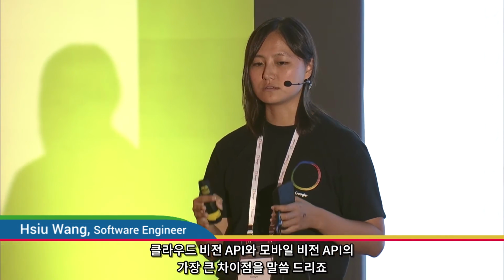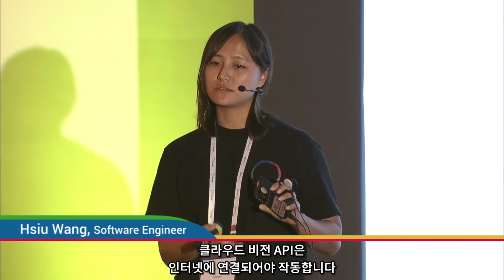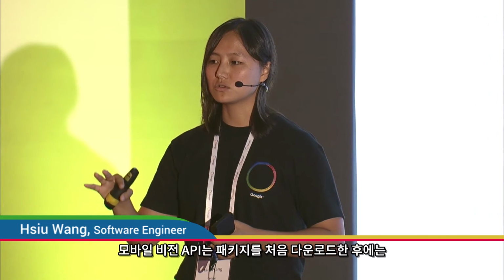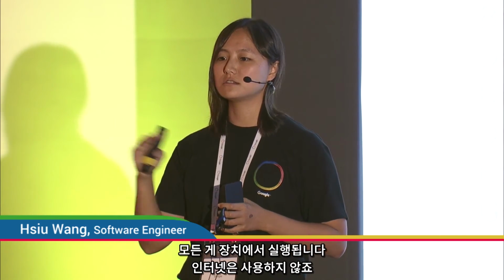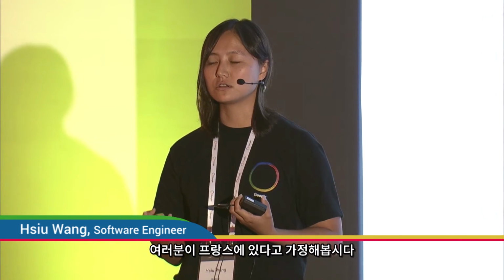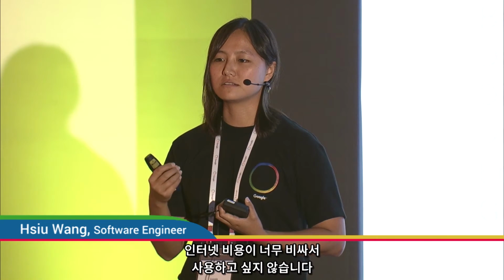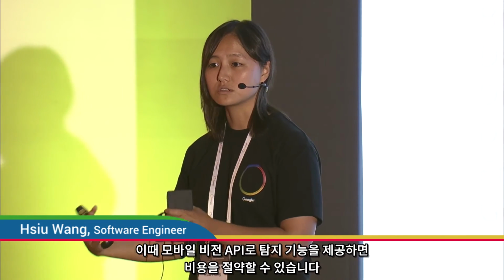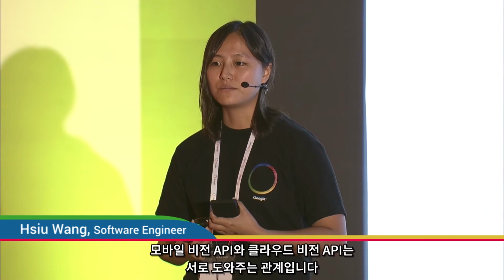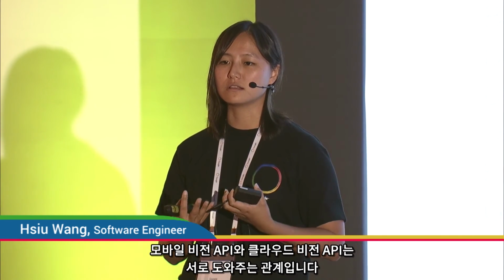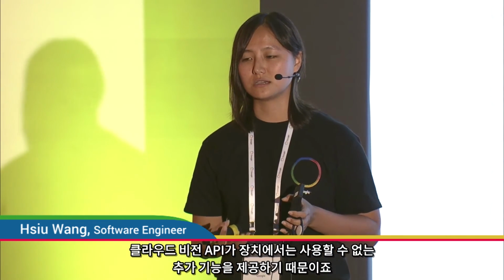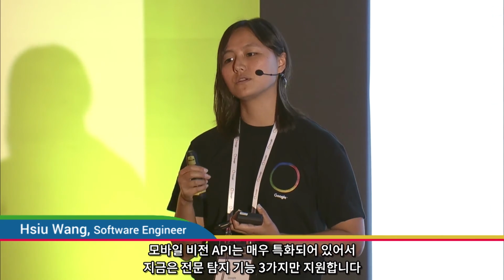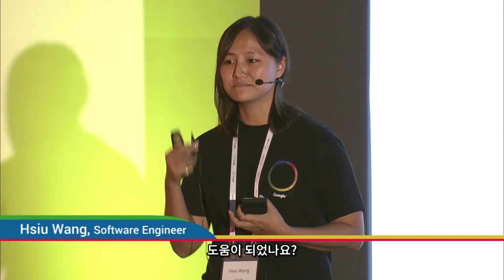So the main difference between the Cloud Vision API and the Mobile Vision API is that Cloud Vision API requires an internet connection all the time. But with Mobile Vision API, after the initial downloading of the packages, everything is running on device. Nothing is talking through the internet. So imagine you are in a location, say you are in France, and the internet is really costly. You don't want to use it. In this case, you can use Mobile Vision API to run your detection and provide capabilities, to save money. But I think Mobile Vision and Cloud Vision work hand in hand because Cloud Vision API provides additional capability that just doesn't fit on your device. Mobile Vision is very specialized, such that we currently only support three specialized detections. Is that helpful?